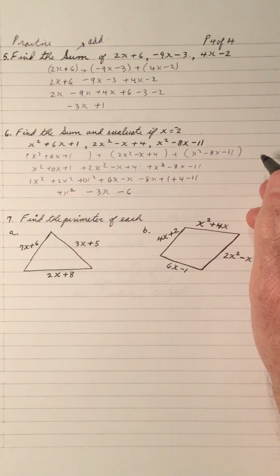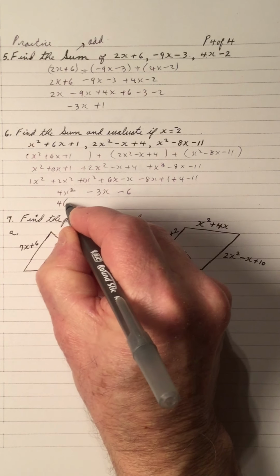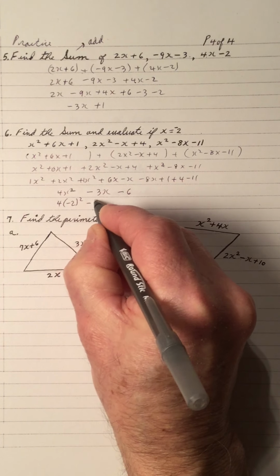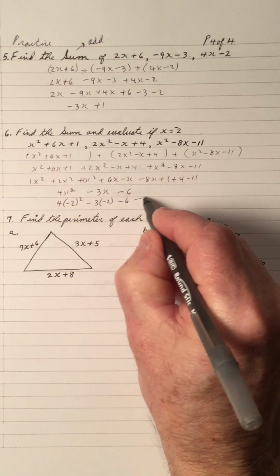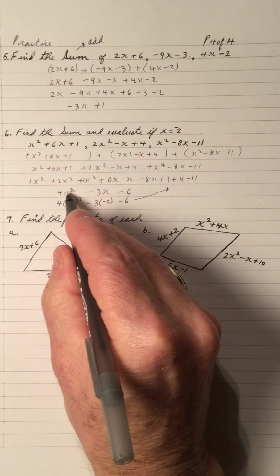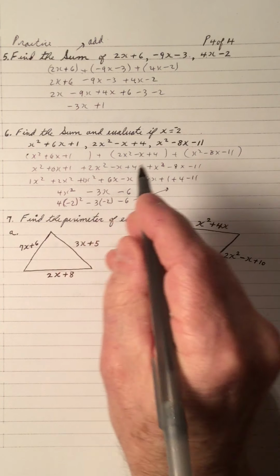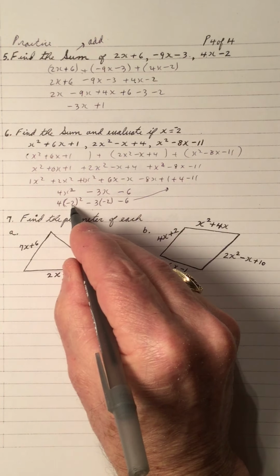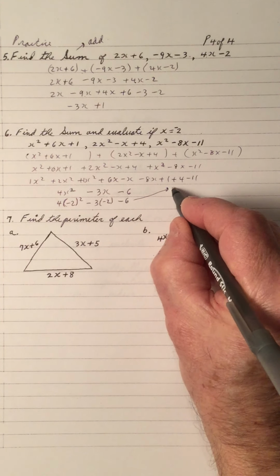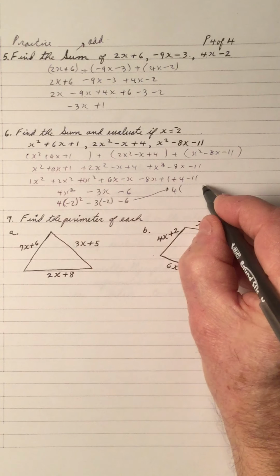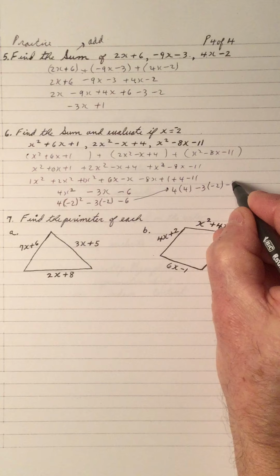Now I have to evaluate. And to evaluate means I have to take the negative 2 and sub it in the place of x. And when I sub it in, I put brackets around substituting the negative 2 in the place of x. So there's the bracket. Now I have to do PEMDAS. So I do not work out the inside of these because they're done, but I have to do the exponent first. So negative 2 squared is 4. So I have the exponent done.